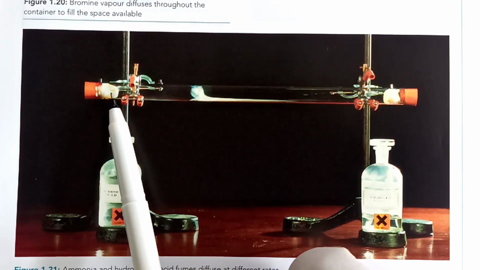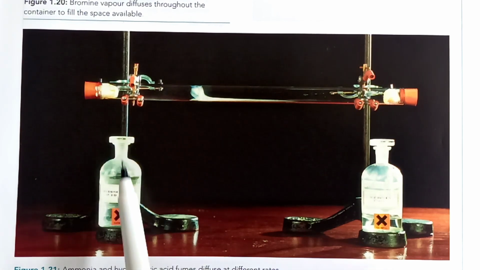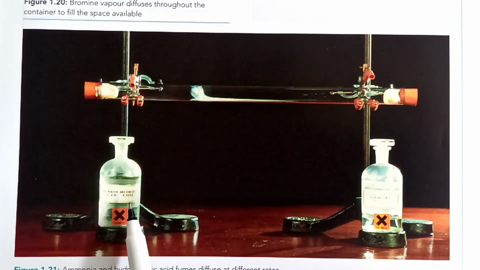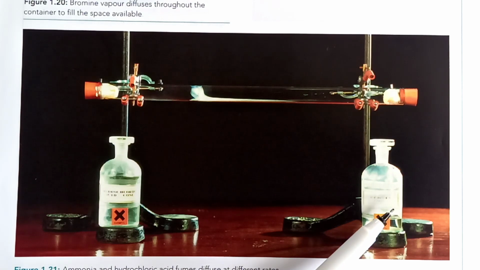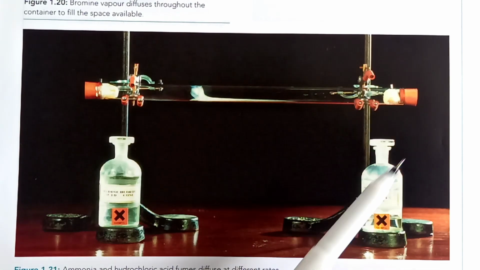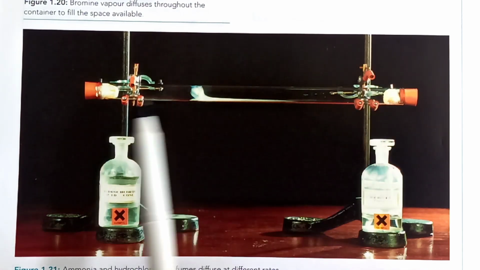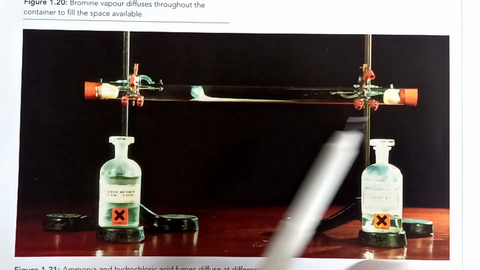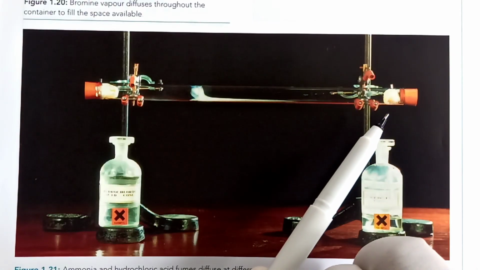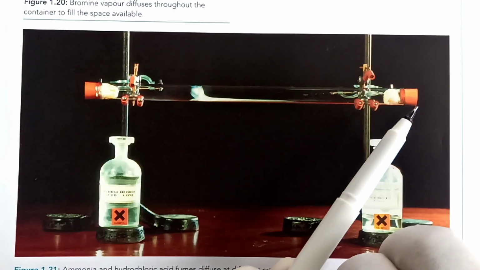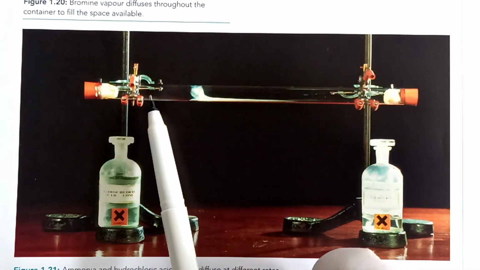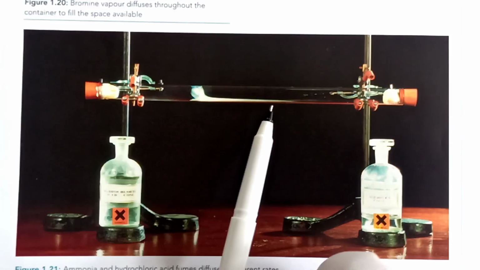Now we have taken the cotton wool, we have soaked it in concentrated hydrochloric acid. Then we have put it here. Then we have taken another cotton wool, soaked in ammonia, and we have put them in the tube at the same time. And very quickly we put the two rubber corks. Then we observe.